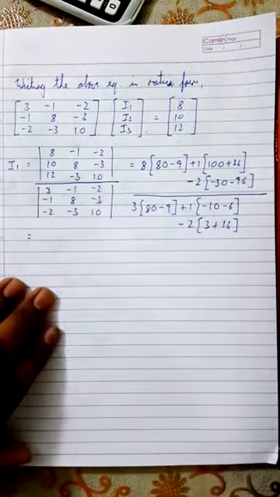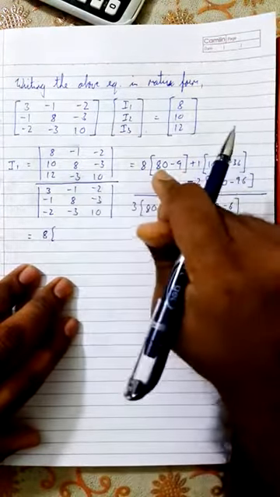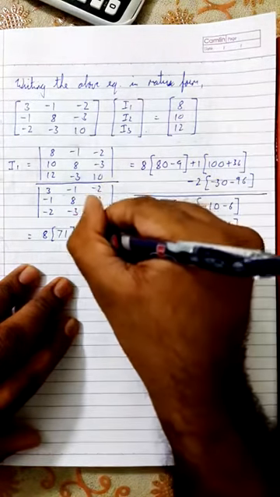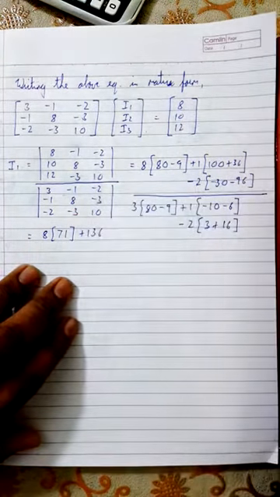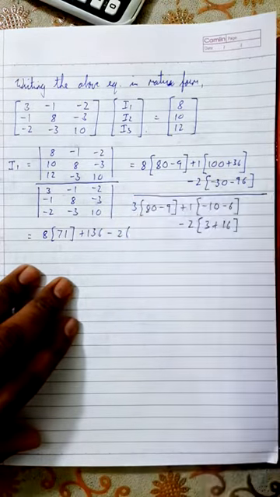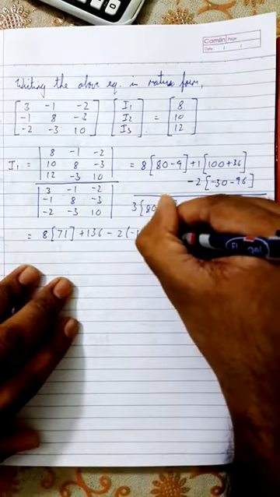Therefore I1 is equal to 8 into 80 minus 9 is 71, plus 136, minus 2 into minus 126, right? Minus 126.